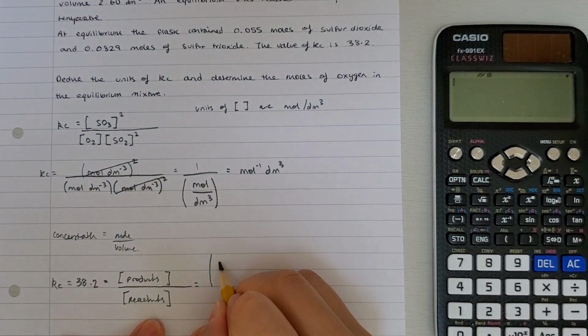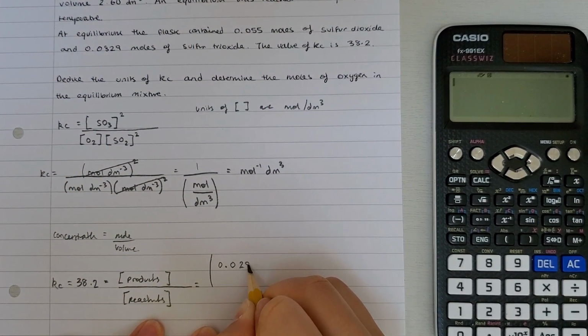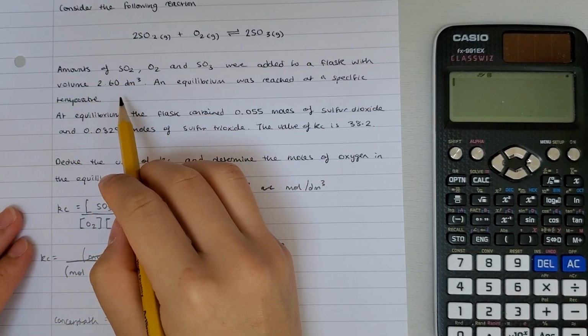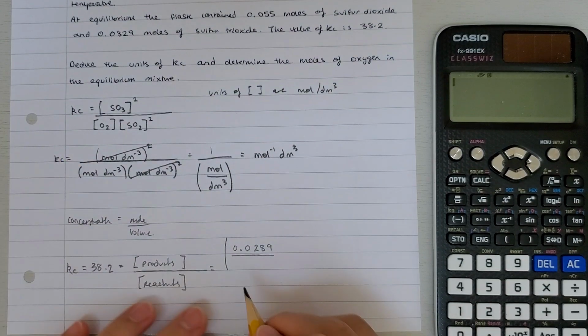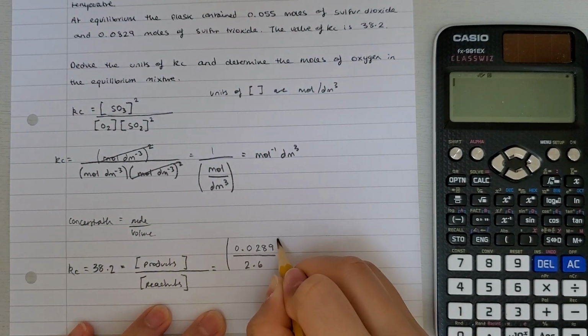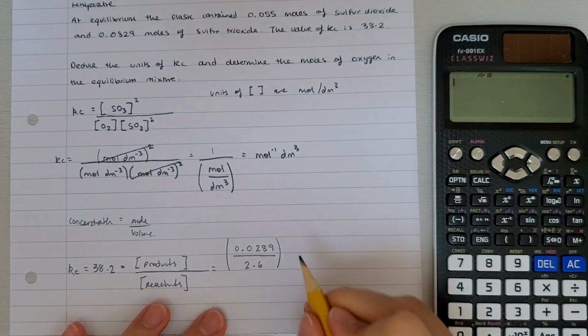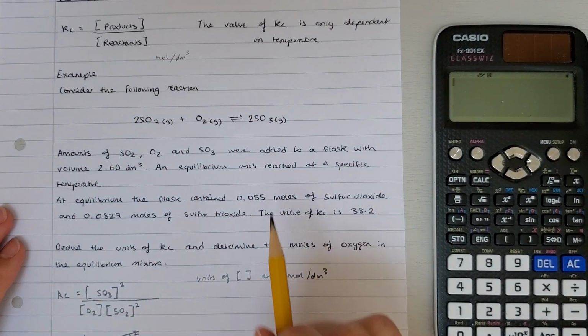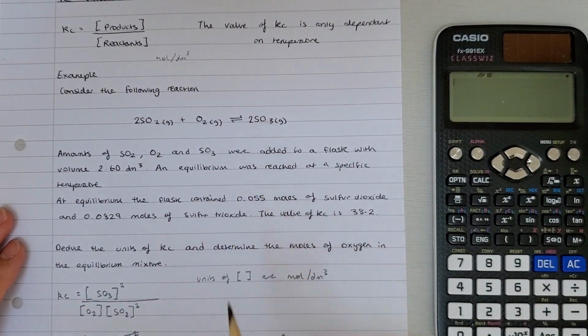So this is 0.0829 divided by 2.5, which is the volume of the flask, and we have a 2 here because there was a coefficient of 2 in front of the sulfur trioxide.